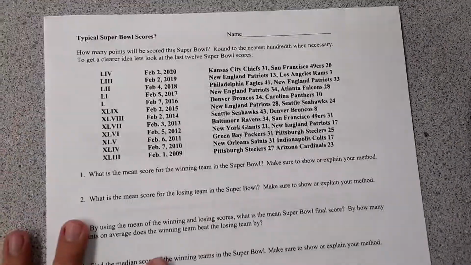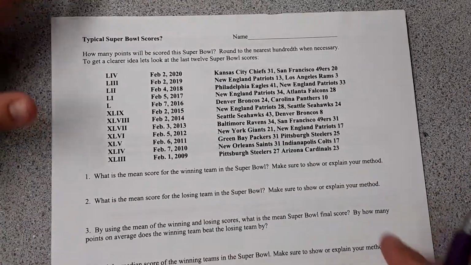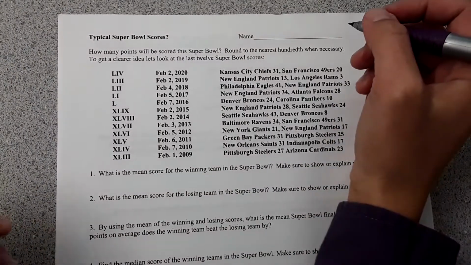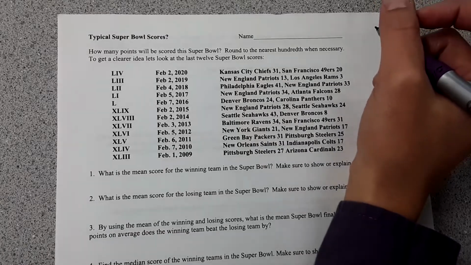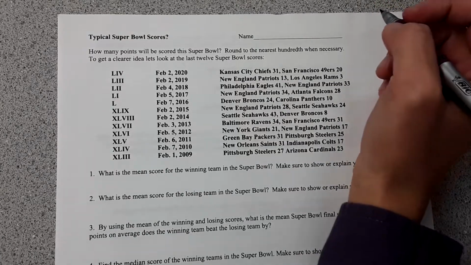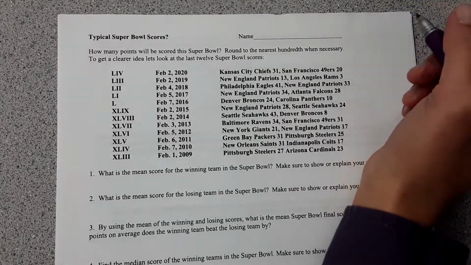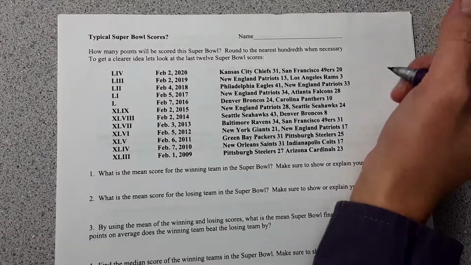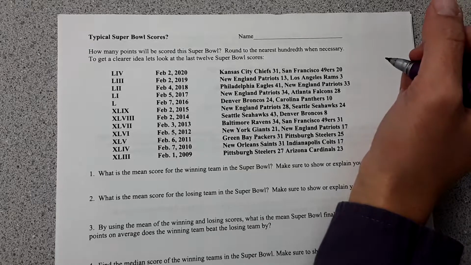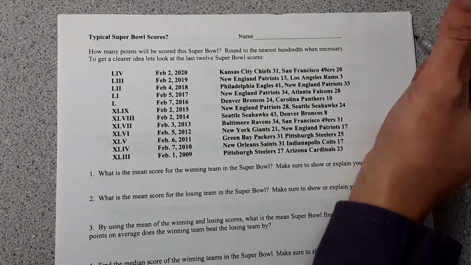Okay. At this point, you should have gotten this worksheet from the substitute teacher, and I'm going to walk you through the different parts of this worksheet, and you can just follow along and copy what I do onto your paper. This worksheet looks at the Super Bowl data from the last 12 years, and through this data, we'll actually be able to make predictions about what the score might be on Sunday.